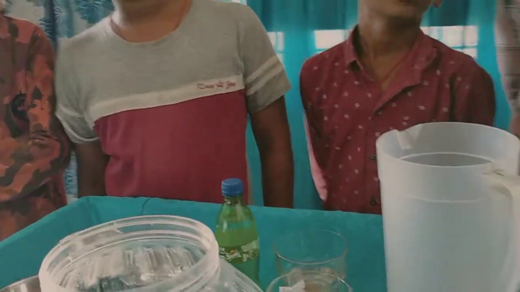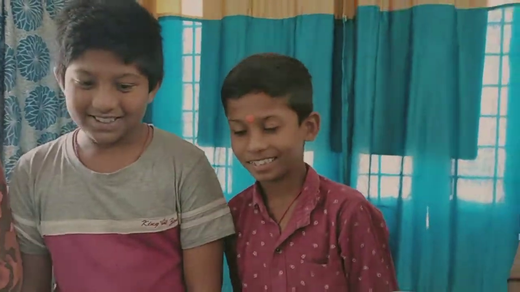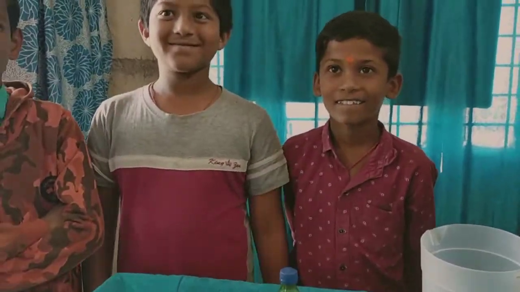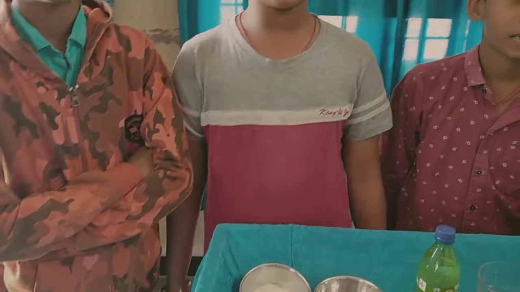So you understood what is a solute? What is a solvent? What is a mixture? What are soluble substances? Insoluble substances? Yes, Hari Prasad? Any doubts? Okay. So I hope this helps you to understand and remember it better. You should not forget it.